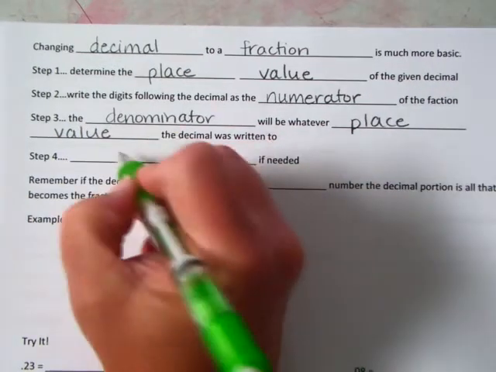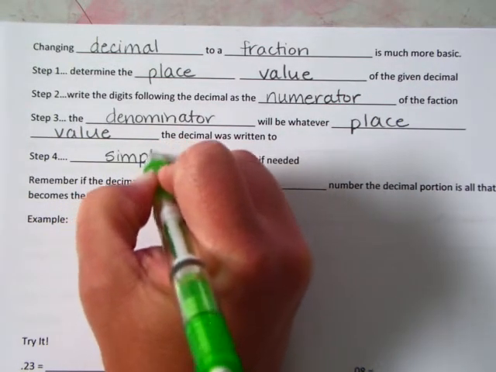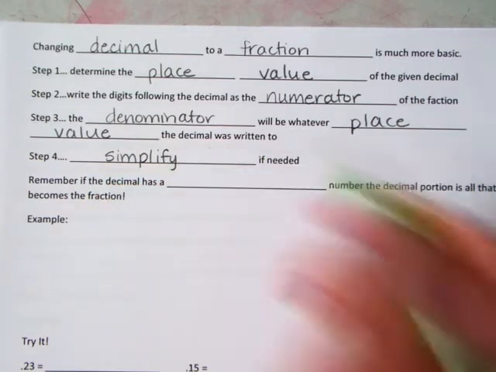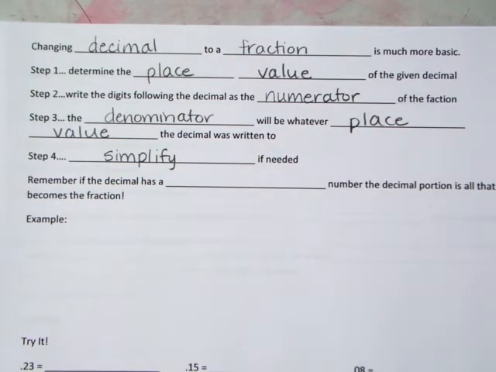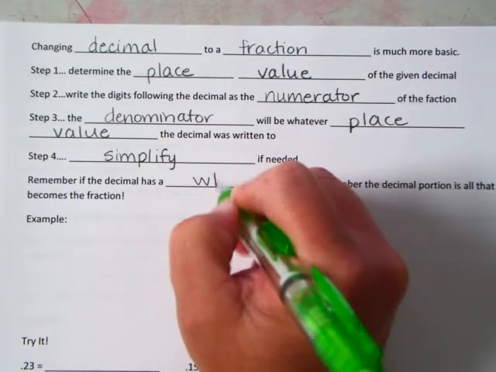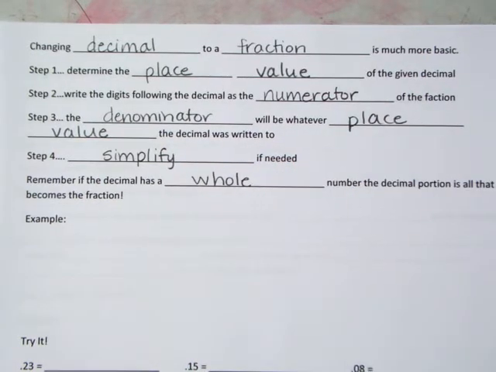Step 4, simplify if needed. Remember, if the decimal has a whole number, the decimal portion is all that becomes the fraction.